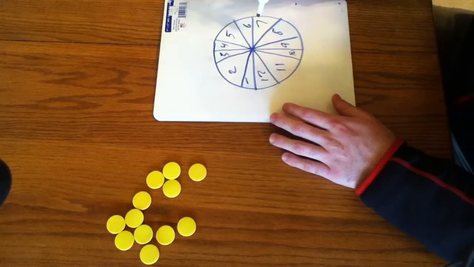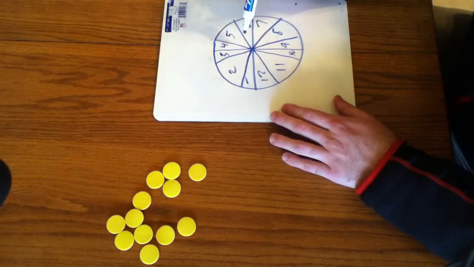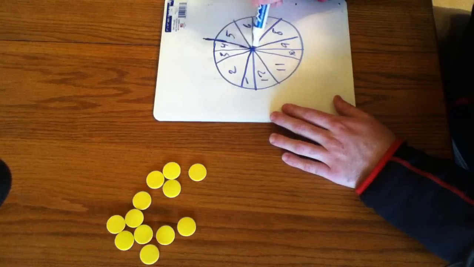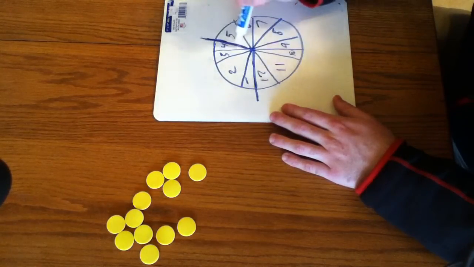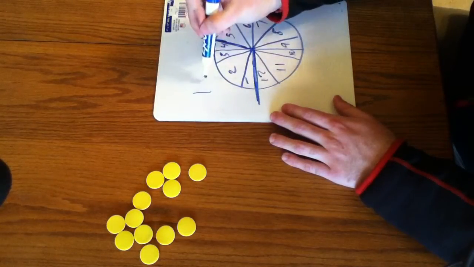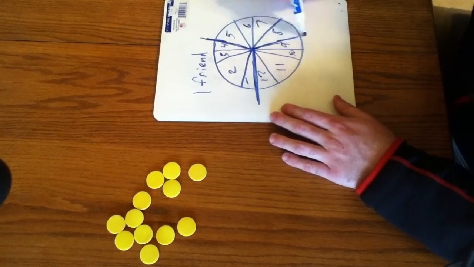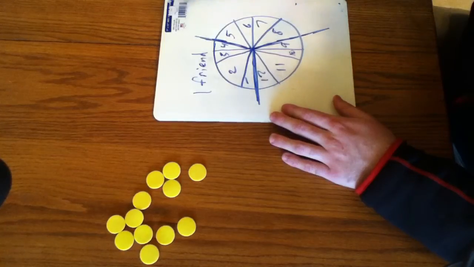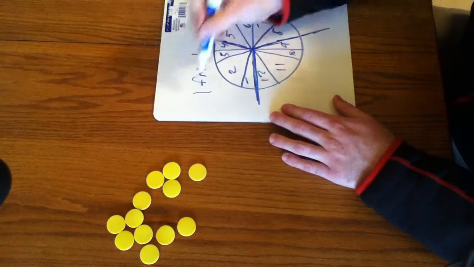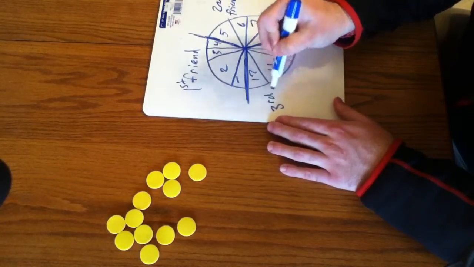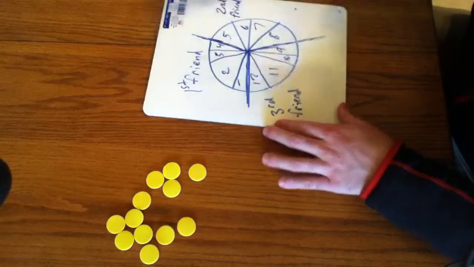And so we can take this and divide it into our 3 groups. So these first 4 right here represent 1 friend. And then these 4 right here represent our second friend. And then these 9, 10, 11, 12, these last 4 represent the third friend.